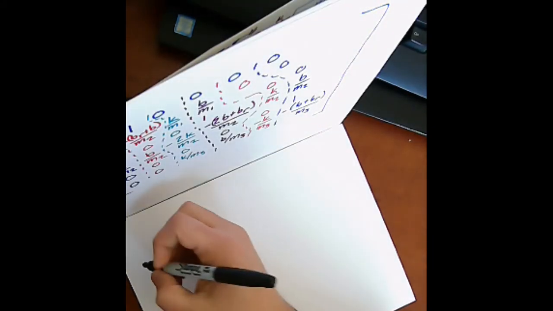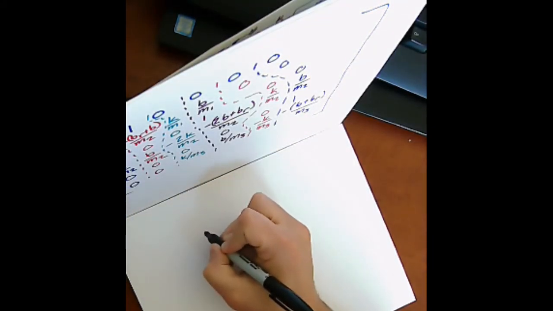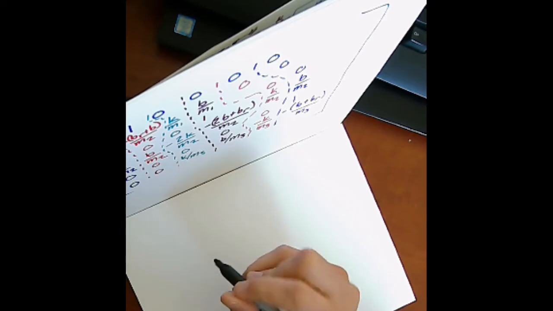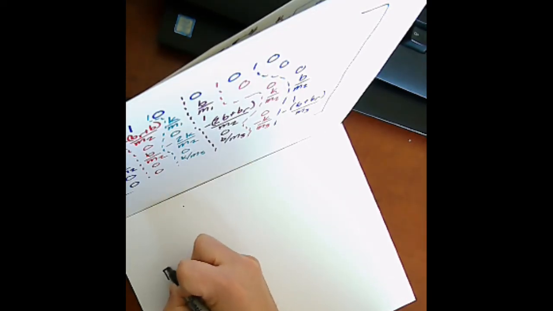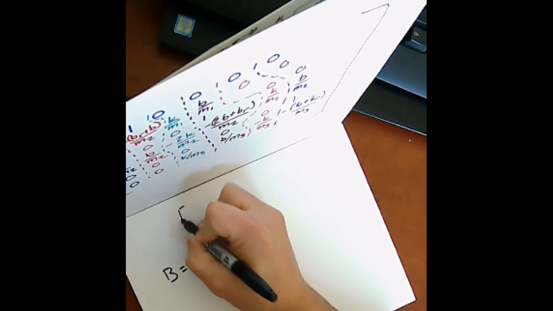We also need our B matrix. Here's B. How do we find B?